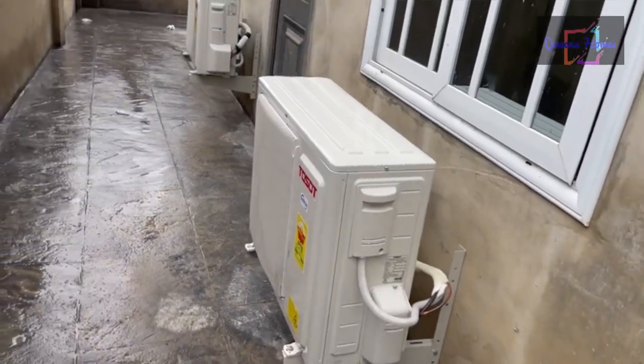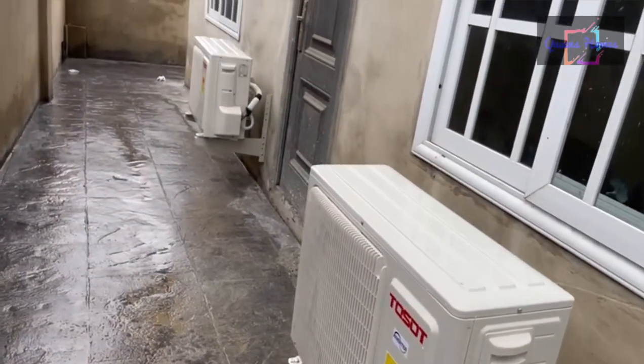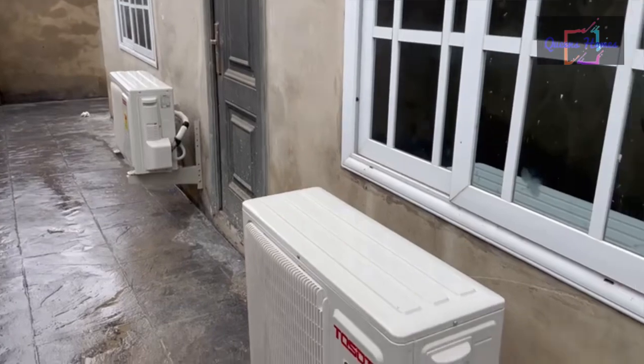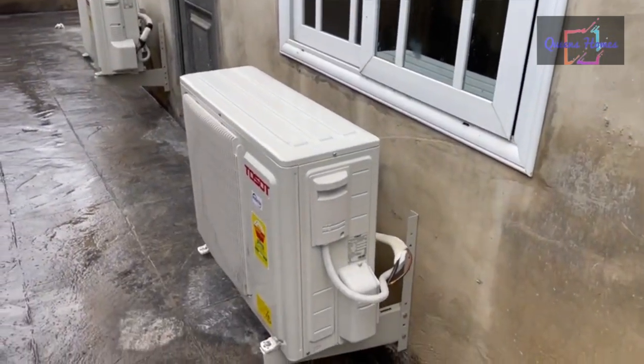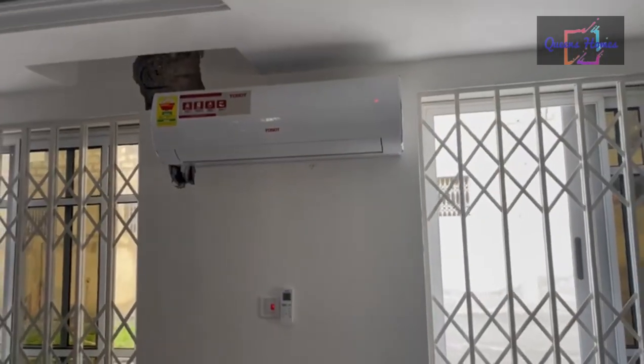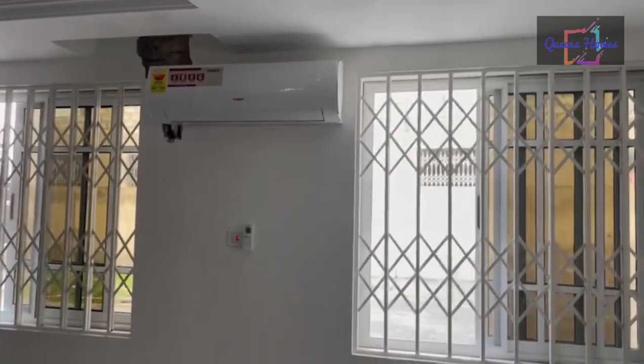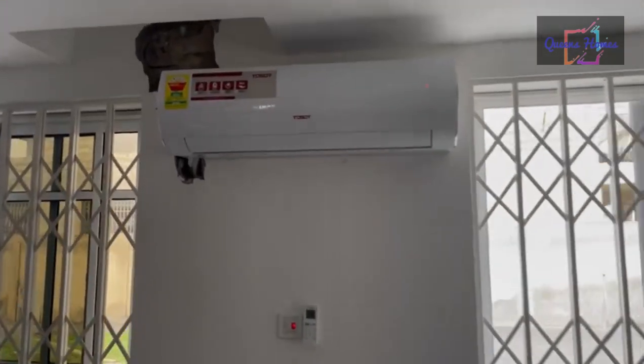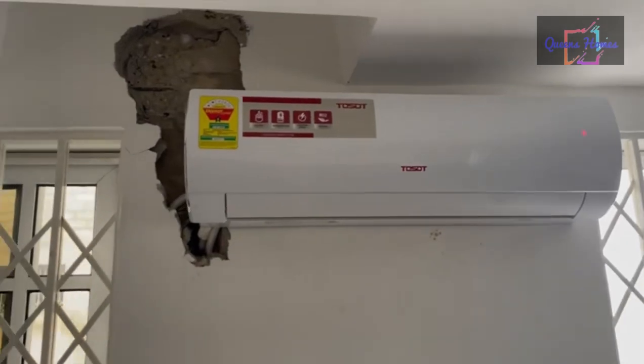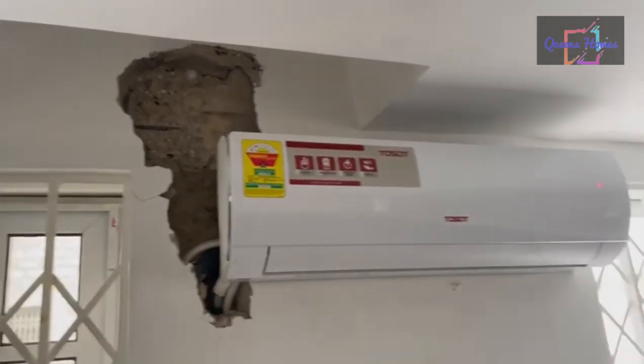I know a lot of people may be asking why we put the air conditioning machines or the motors outside. We put them outside for ventilation, and also because it dissipates water, so the water can come out and fall on the ground.